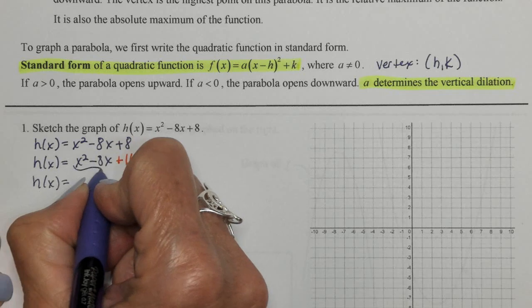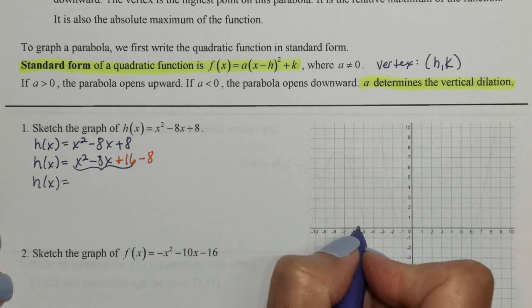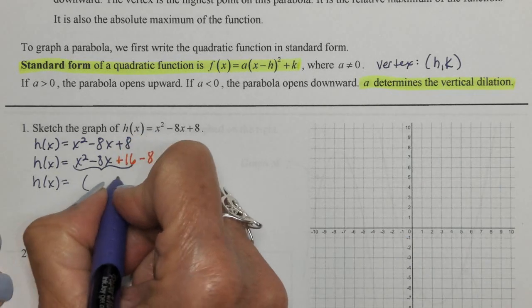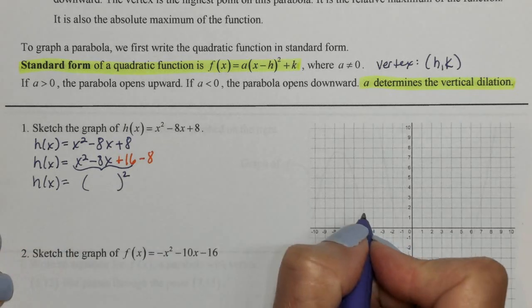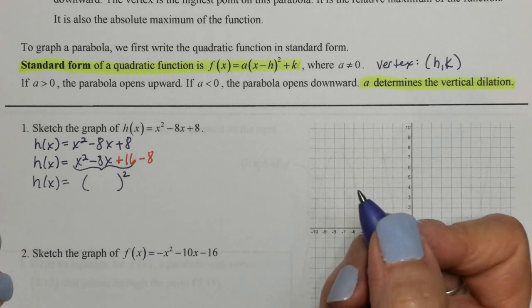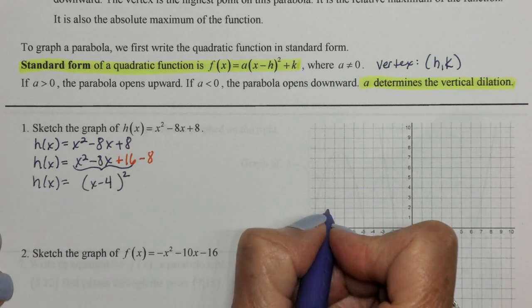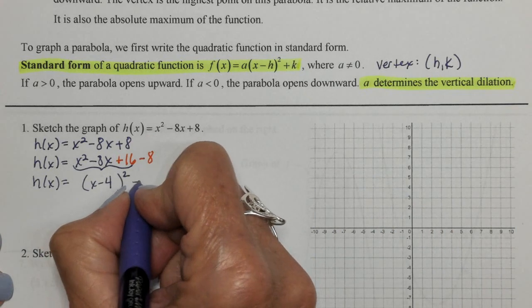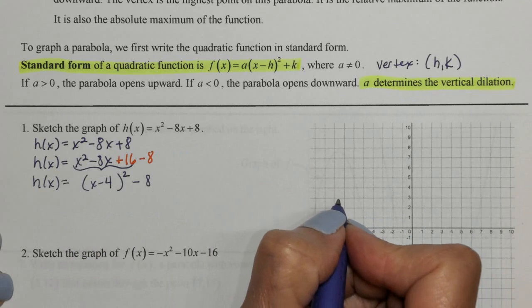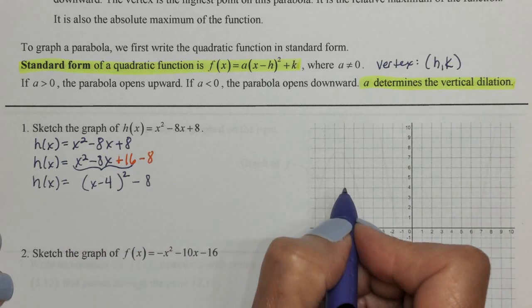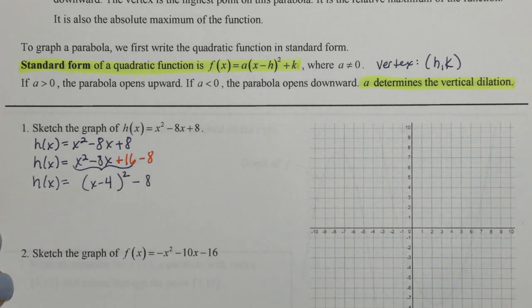And now we factor right here. It should factor into a perfect square, which is why we added the 16. And it does. It's x minus 4 quantity squared minus the 8 that was from that piece. So this is standard form.